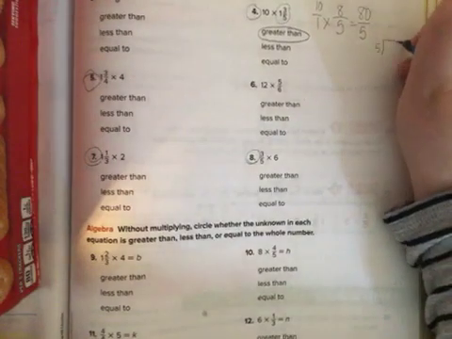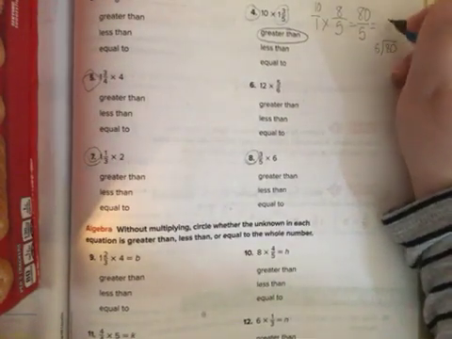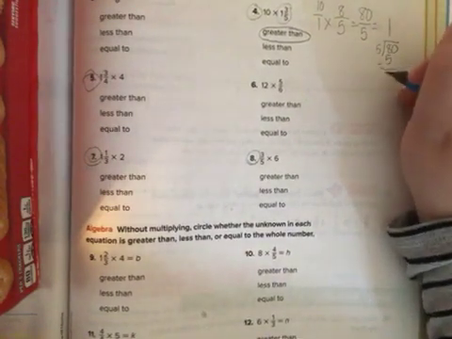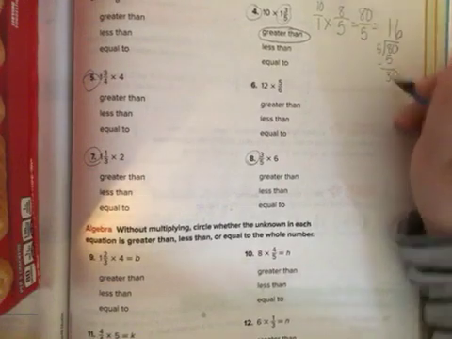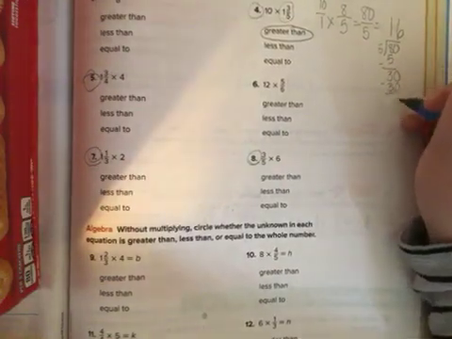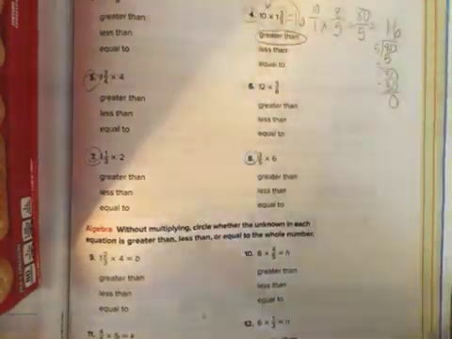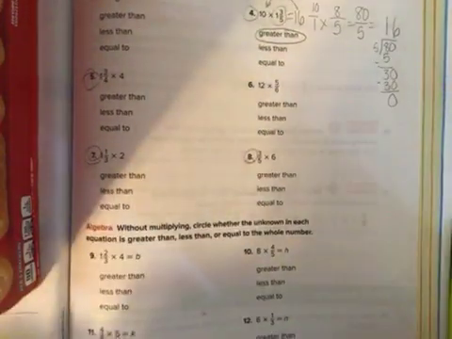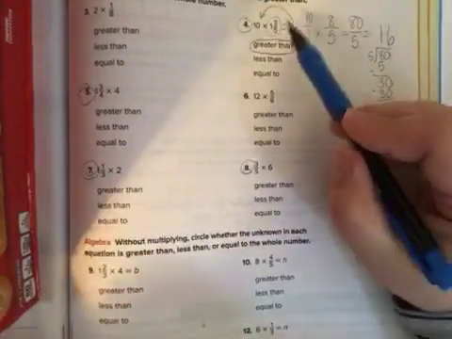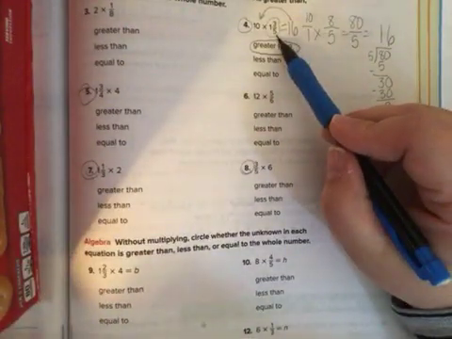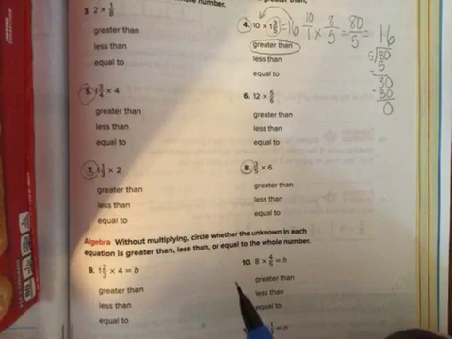And when I set up my division, that's 16. Do you see how the actual answer is greater than that first number? And you might wonder again, why? Because the second number in the problem was greater than 1.